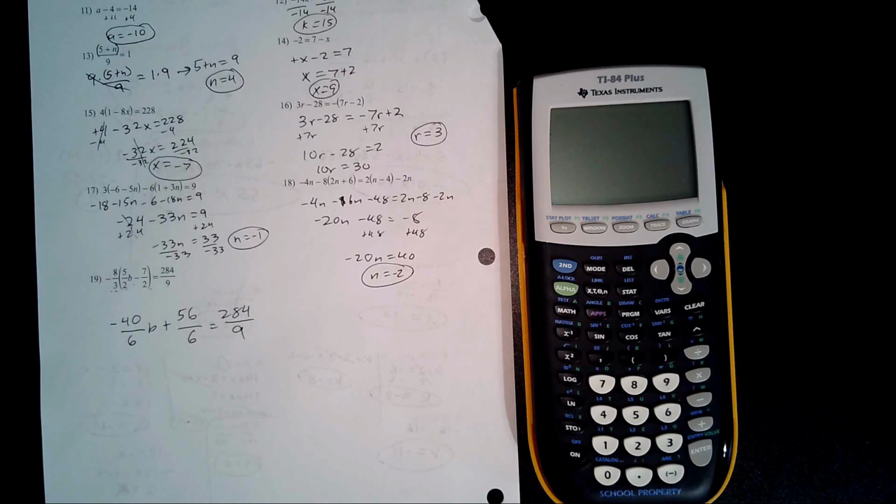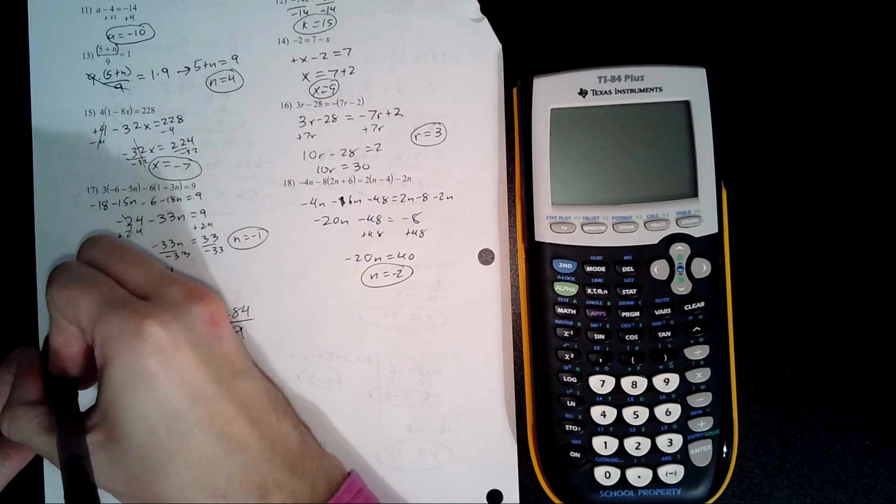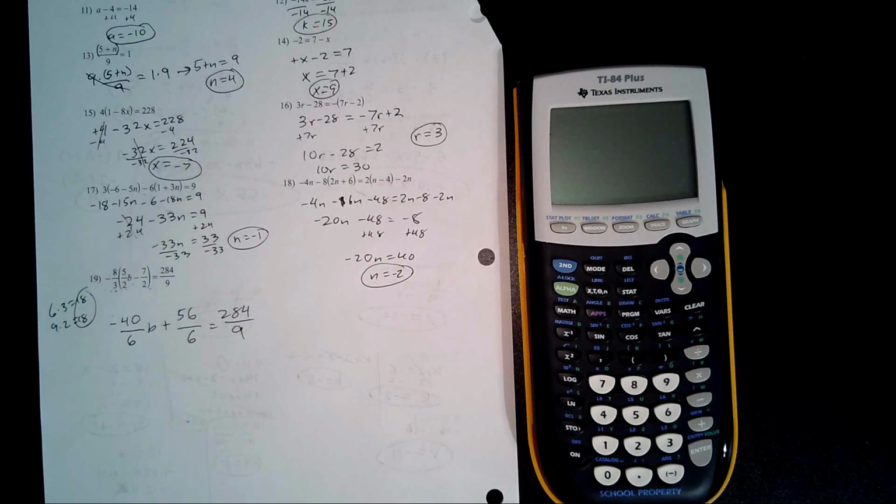Now, we're going to go ahead and do our bomb the denom method. That means we need to figure out the LCM of 6 and 9. So 6 and 9 are small enough numbers that we can easily figure out that 6 times 3 is 18, and 9 times 2 is also 18. So that 18 is our least common multiple.